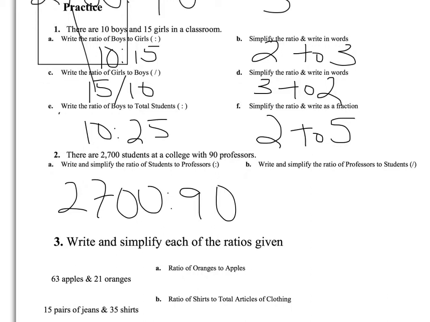Let's have Tyler. You have 3 to 1? Not quite. We have place value. If we're going to reduce, 9 goes into 27 3 times. That's correct. But we have 2 zeros with the 2,700 and 1 zero with the 90. Hosea? Yeah, it's 30 to 1.